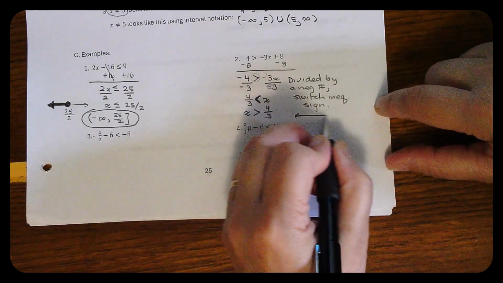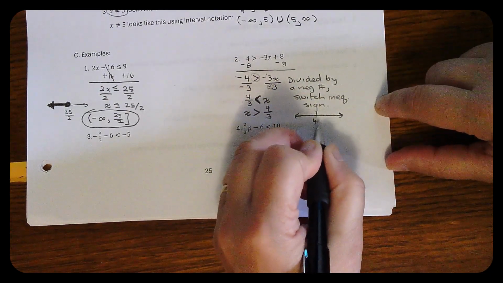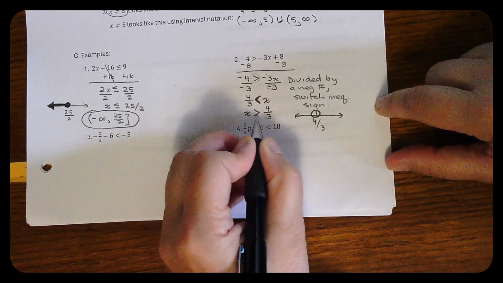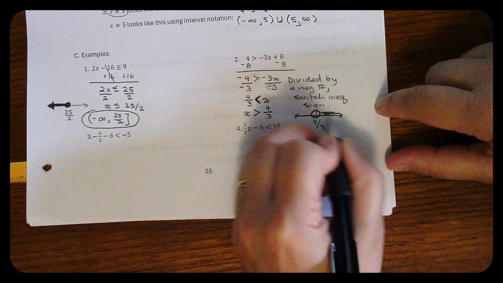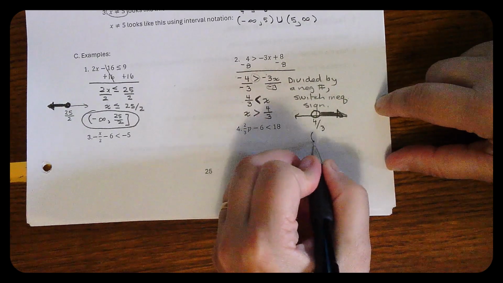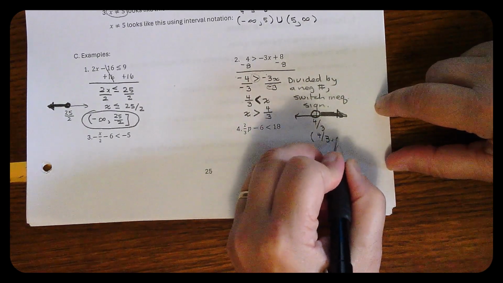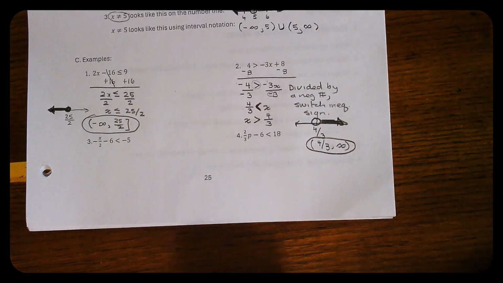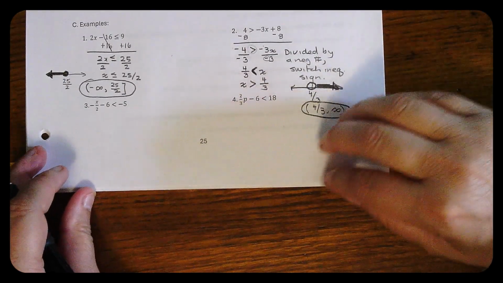So interval notation, let's draw a number line first so we get the hang of it. That would be an open circle on 4/3, and all the numbers greater than 4/3 is to the right. So this solution would be parentheses 4/3 to infinity. That's how we write the answer. So just draw the number line until you get the hang of it.